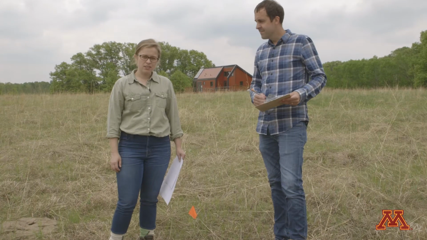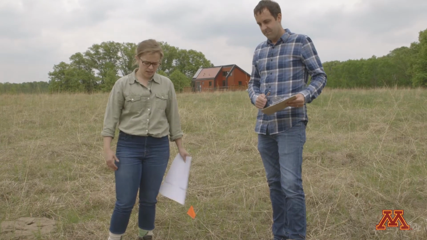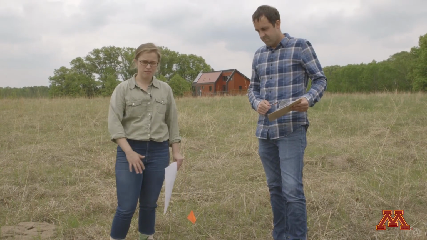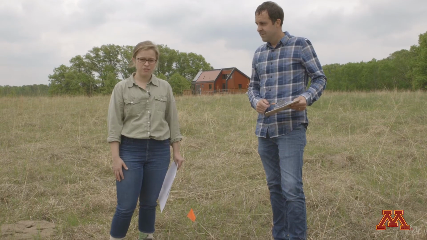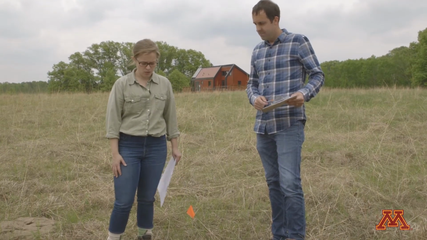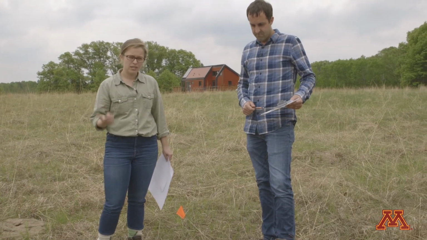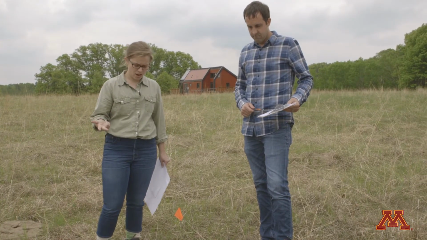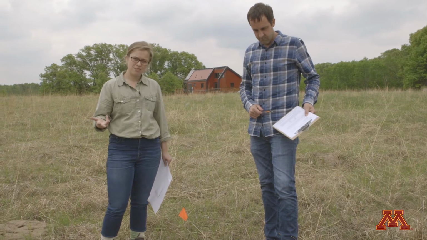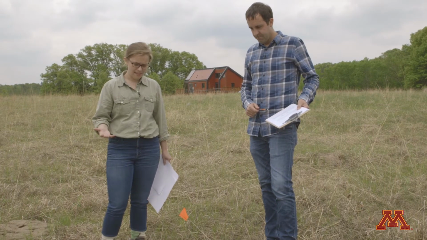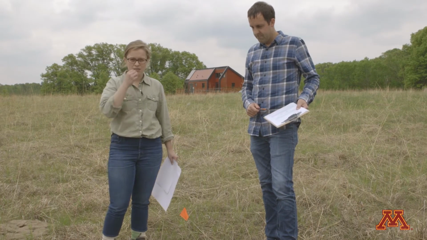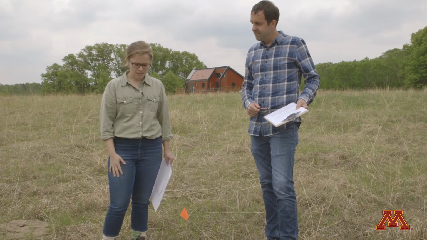All right, so now we're going to look at percent cover. And so the idea here is to understand the relative distribution of different functional types. So what we're focusing on here is bare ground, rhizomatous grass, bunch grass, forbs, shrubs, and then litter or any other notable cover.